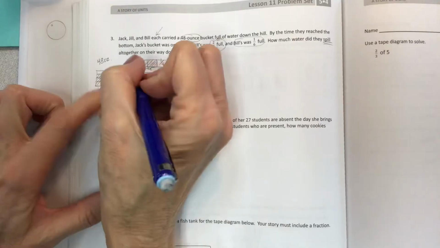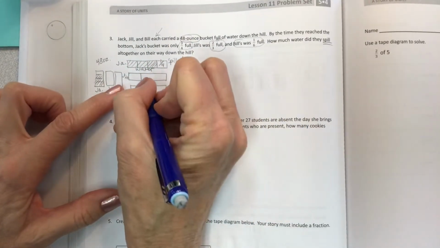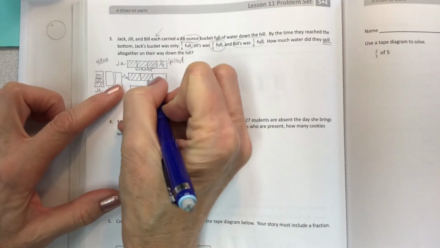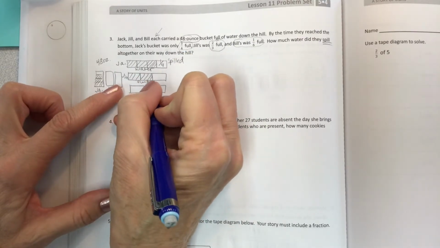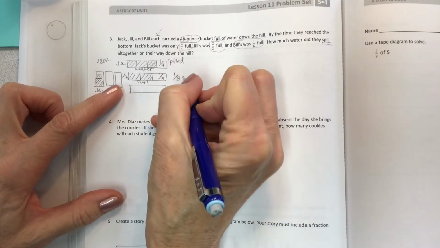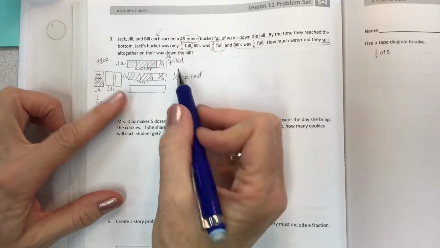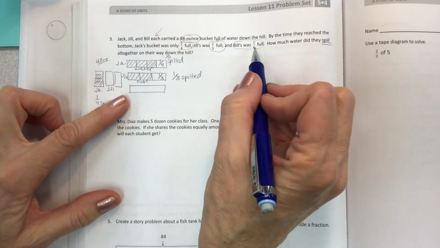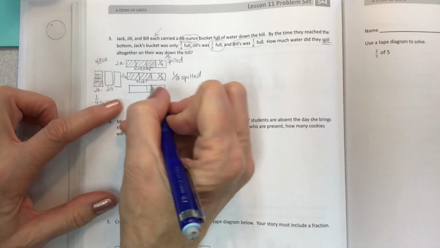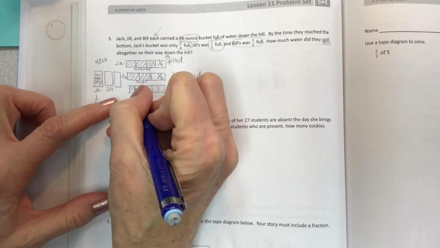So here's Jack, and here's Jill. And so Jill's was 2/3 full, so 1/3 spilled. Okay, 1/4 spilled. Sorry, I'm writing it so many times. Now Bill's was 1/6 full. So if I split it in half and I go 1, 2, 3, 4, 5, 6, poor Bill.